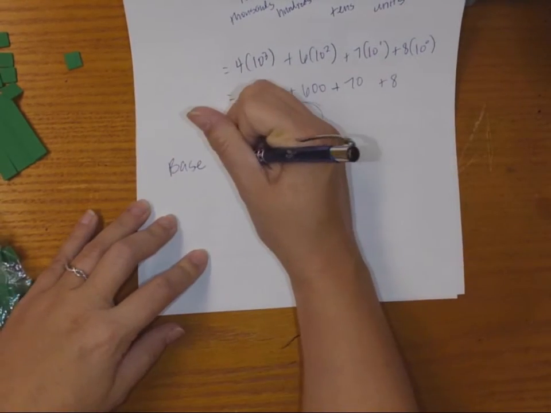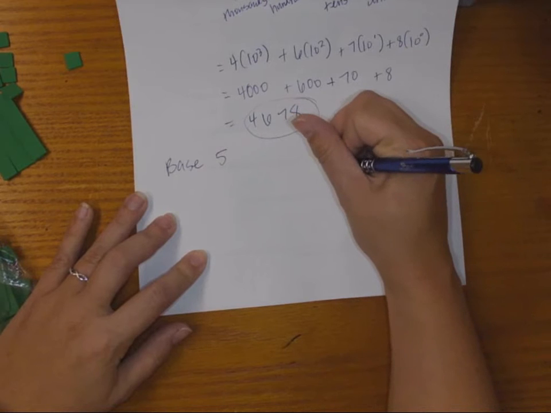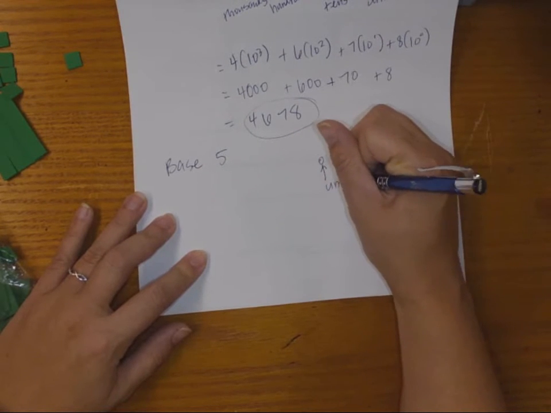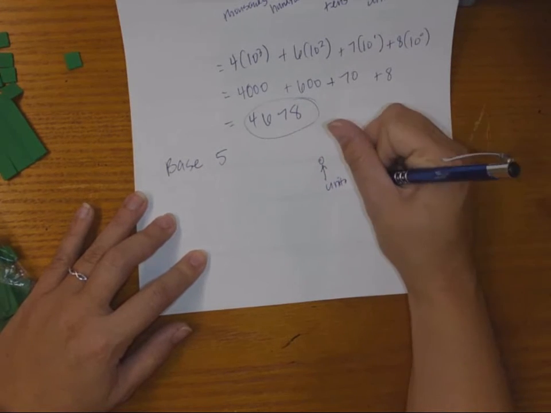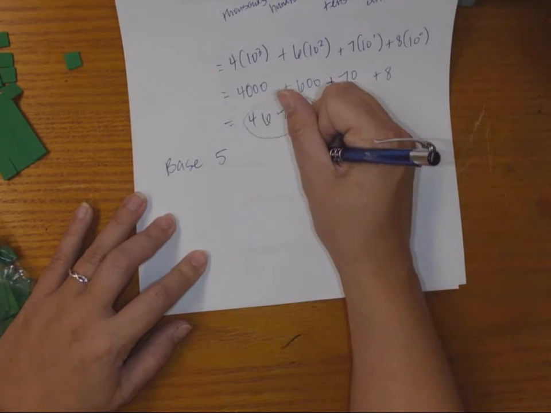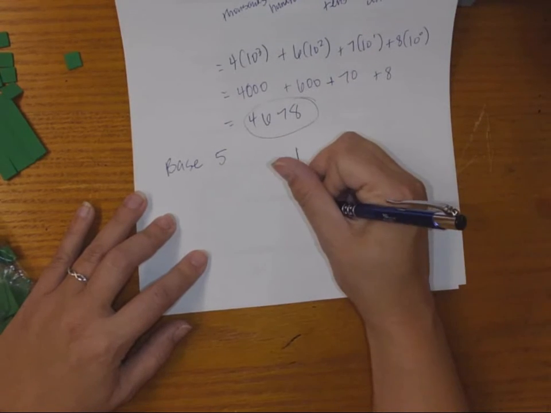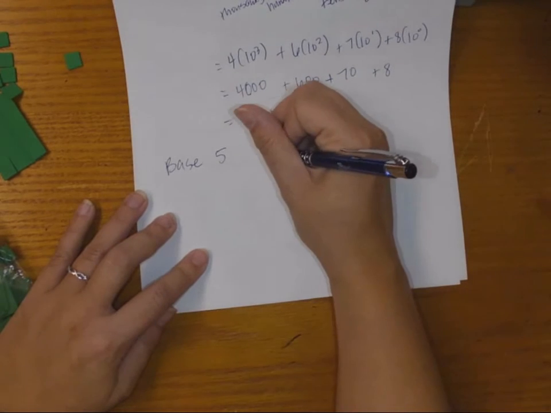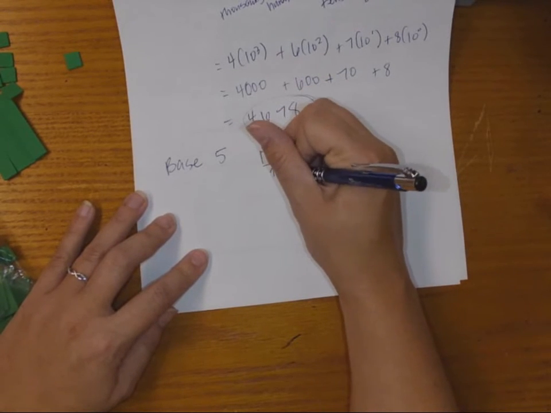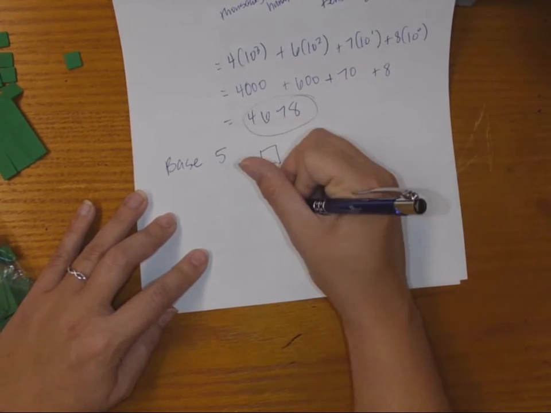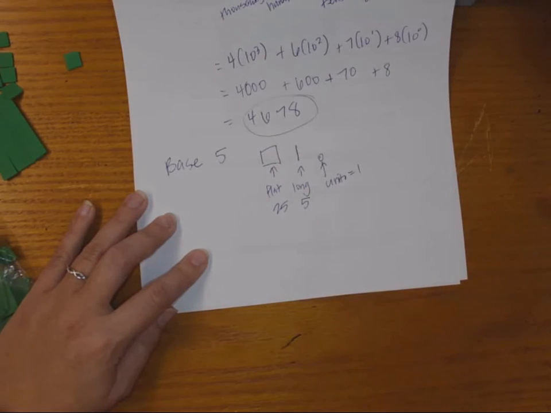So for base 5, our unit is still just a unit. It still equals 1. Our long now is 5. Our flat is 5 times 5, which was 25 units.